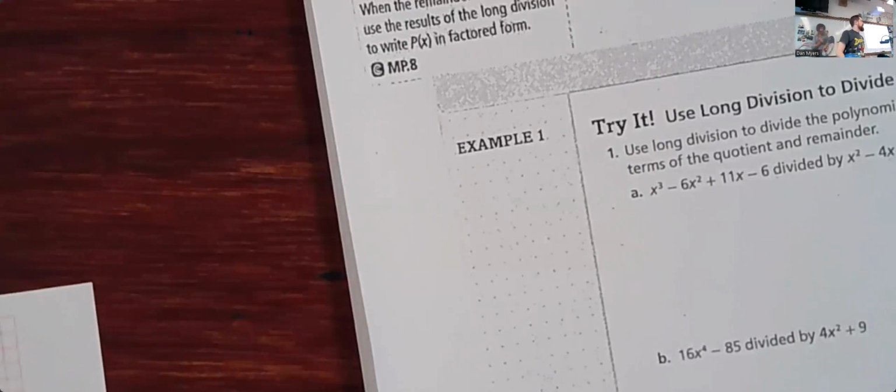Hey. What's that? What's going on today? We've got some notes. We're working on division with polynomials.